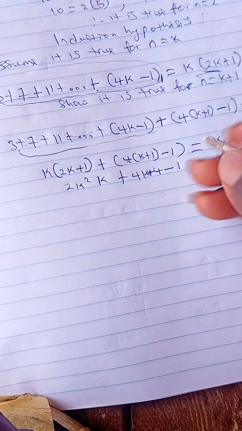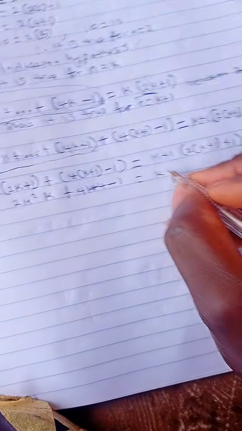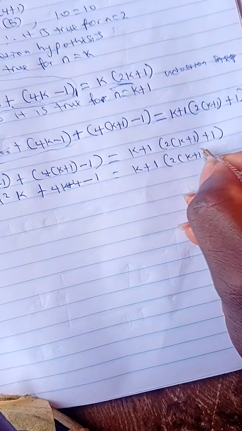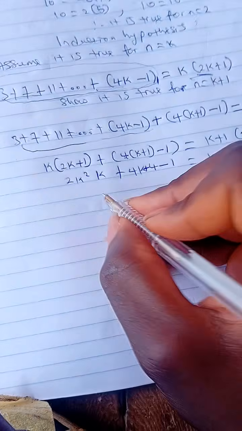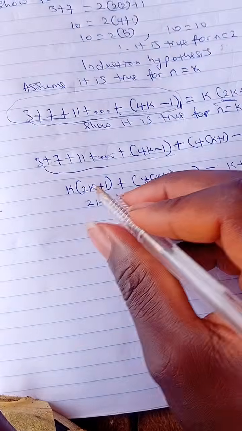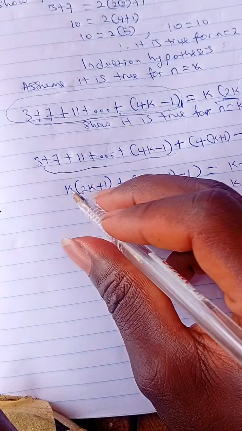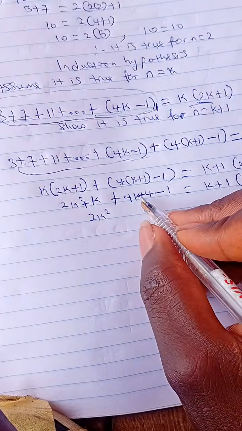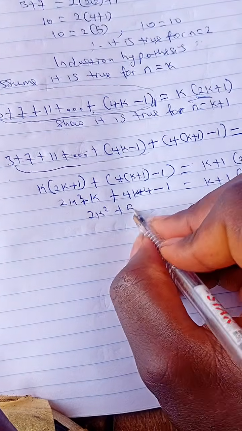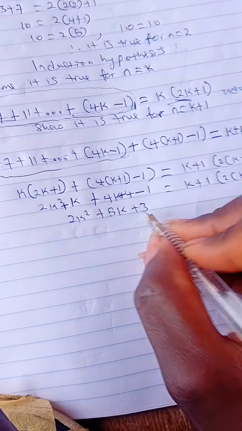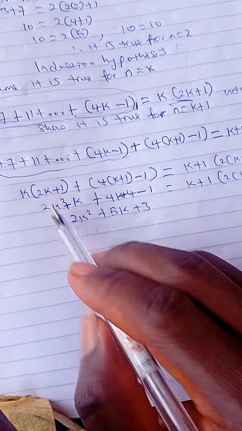We have plus 4 minus 1 equals k plus 1, 2k plus 1 plus 1. So here you have 2k square. Sorry, this is plus k. K times 2k, 2k square. K times 1, plus k. 2k square plus, so you have k plus 4k. This one gives you 5k. Are we together? 4 minus 1, this one gives you 3. Do we get it? K times 2k, 2k square.